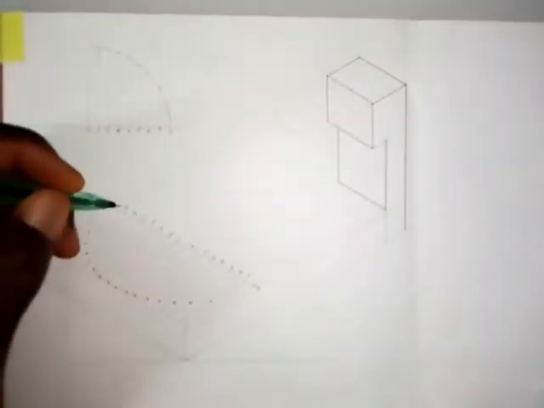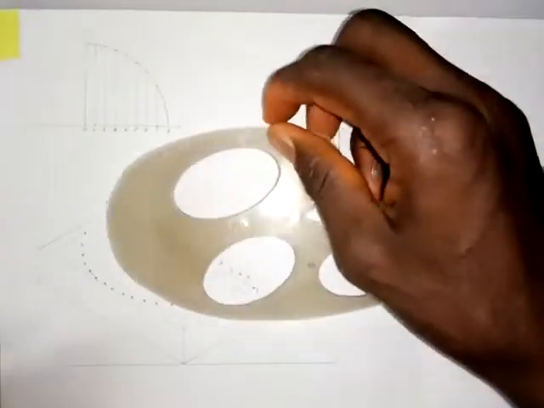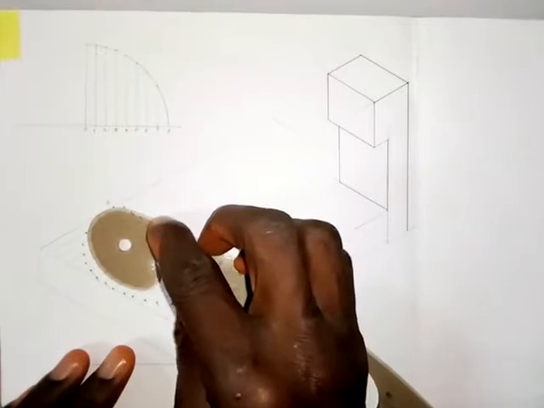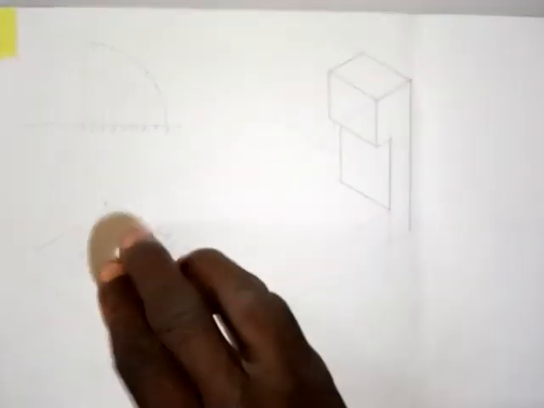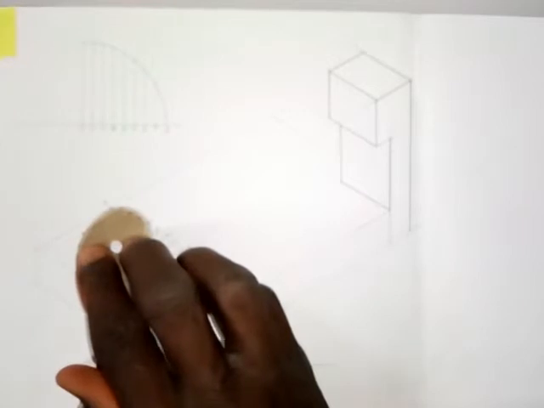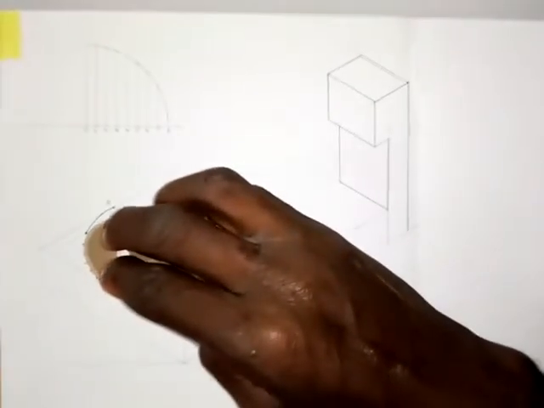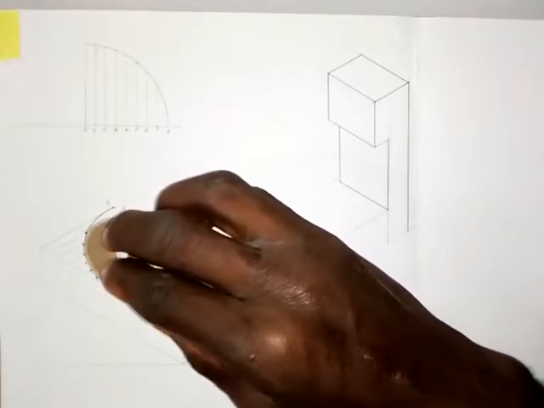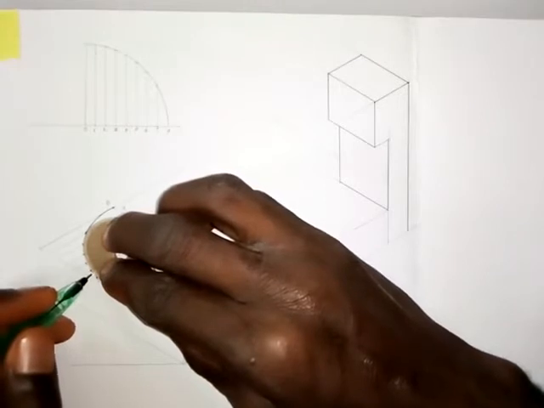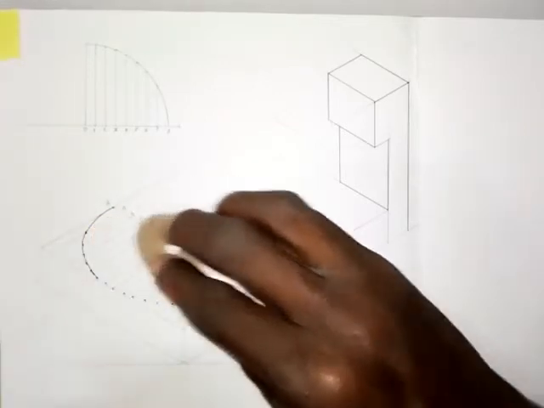Okay, so all the points have been located. The next thing I'm going to do is use my French curve to join the points together. So I want to join the points together.